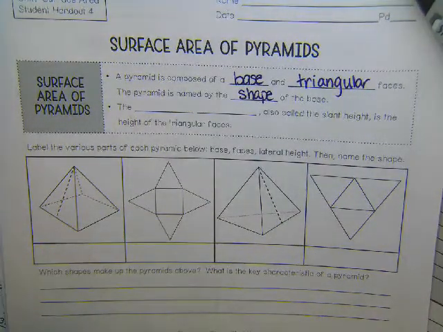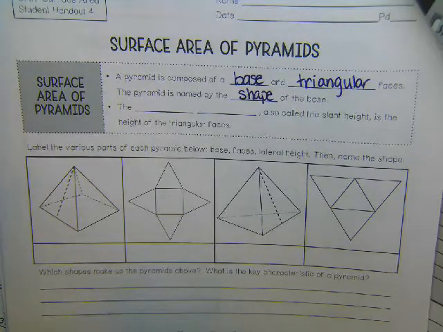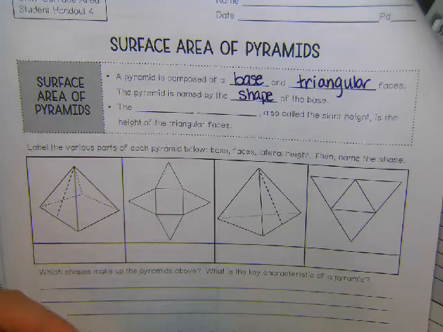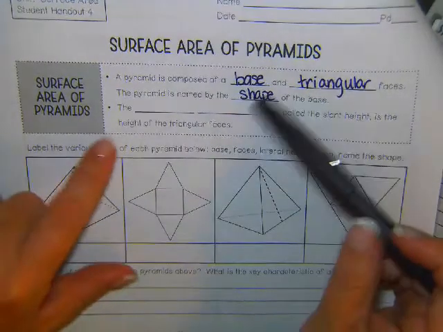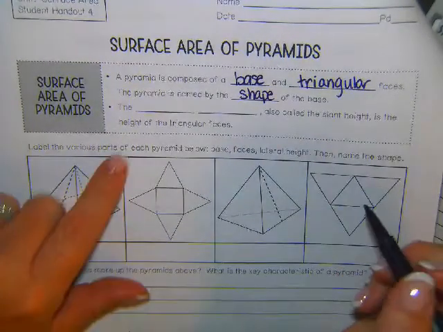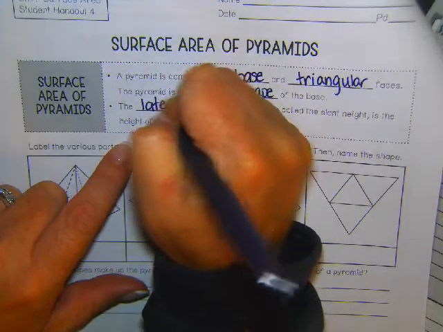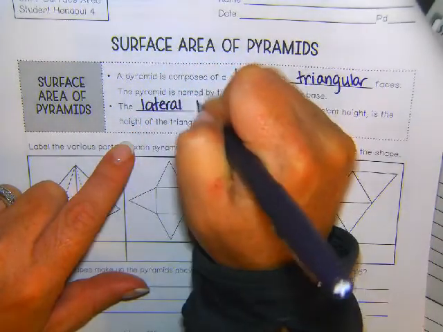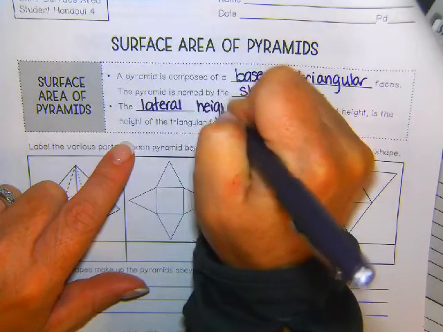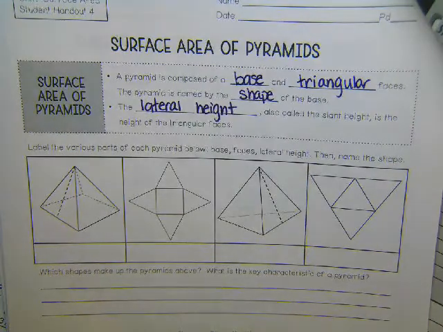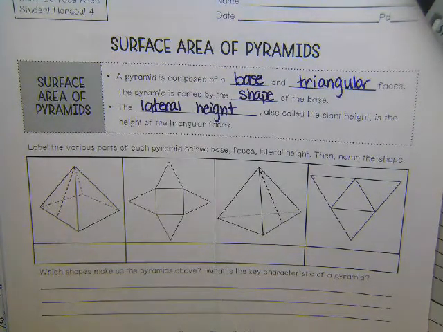Maybe it's a square pyramid, a triangular pyramid, a hexagonal pyramid, okay? There are specific names and it's always named on whatever the base is. The lateral height, also called the slant height, is the height of the triangular faces, okay?